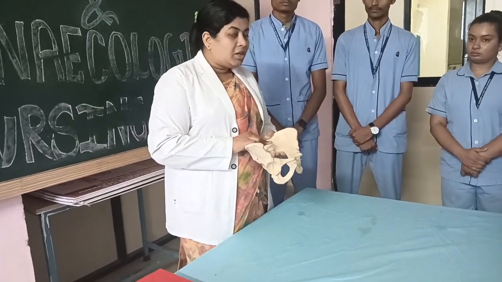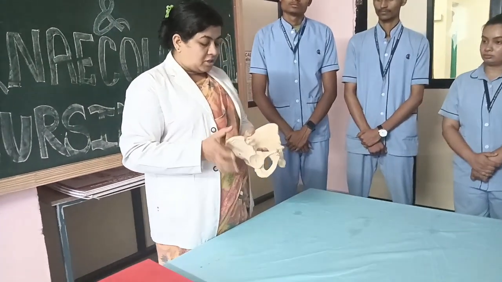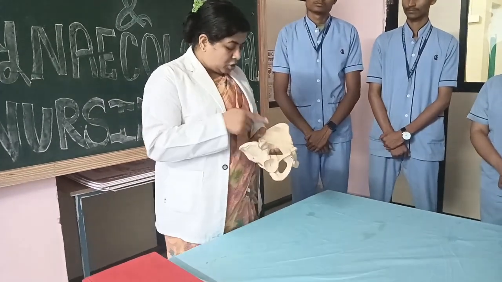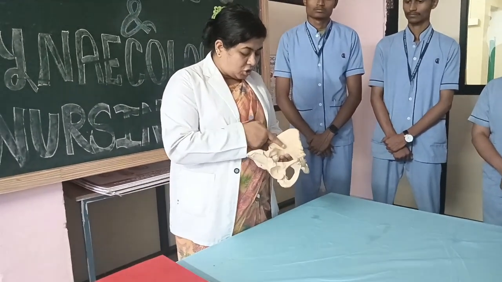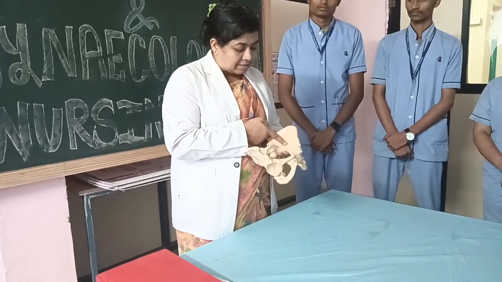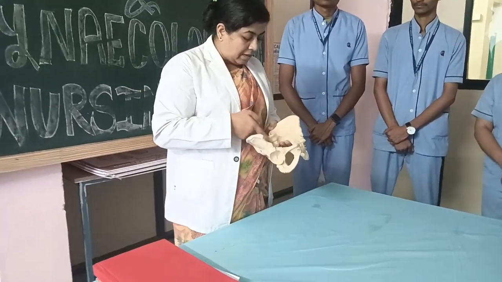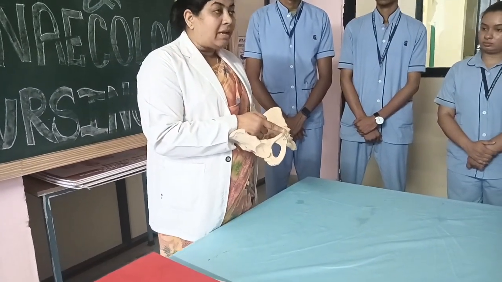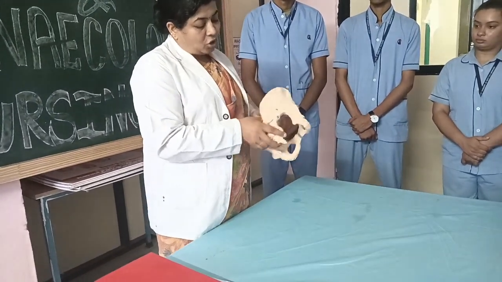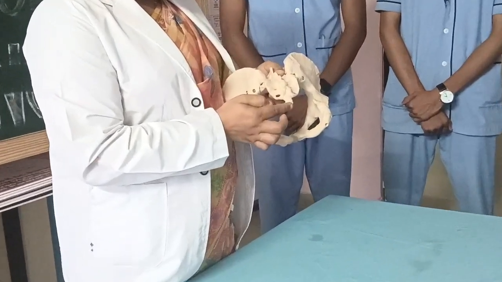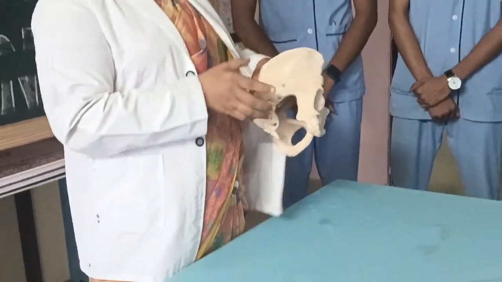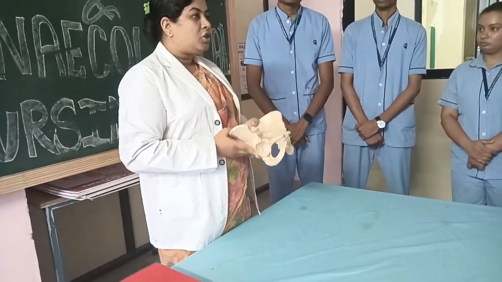Now coming towards the joints of the female pelvis. So there are 4 joints of female pelvis. 2 sacroiliac joints: the joint connecting the sacrum as well as the ilium bone is the sacroiliac joint. The joint connecting the 2 pubic bones is called as symphysis pubis and the joint between the sacrum and the coccyx is your sacrococcygeal joint. Clear? So this was regarding the joints.